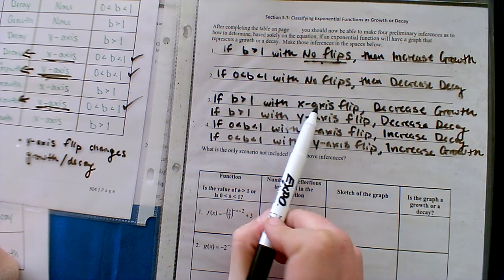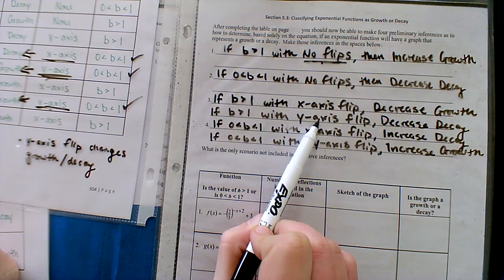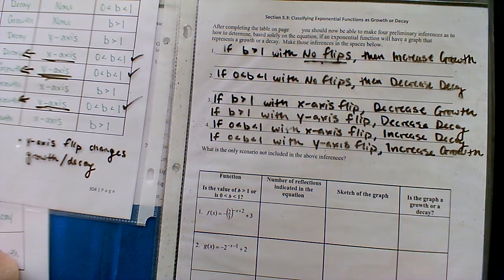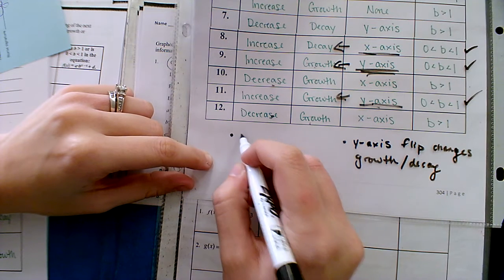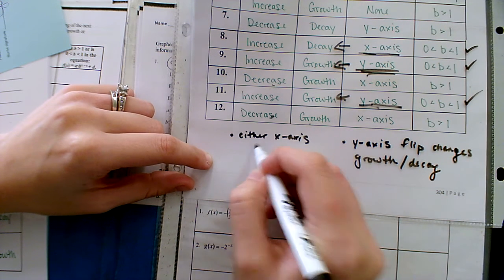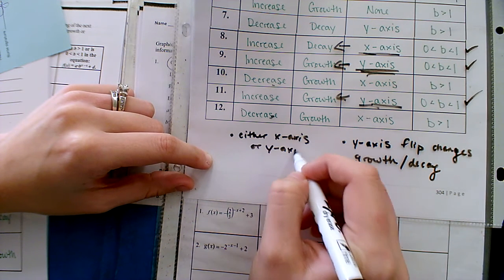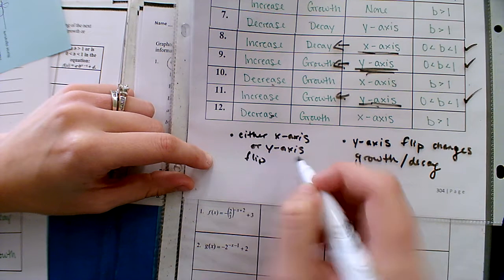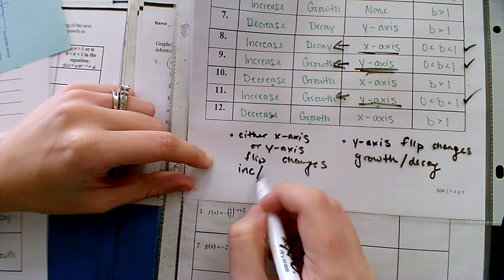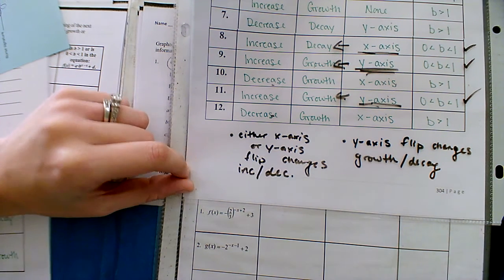So it seems like no matter if we have an x-axis flip or a y-axis flip, we're changing the increasing or decreasing nature. Okay, so maybe in addition to this one, we'll say either x-axis or y-axis flip changes the increasing/decreasing.